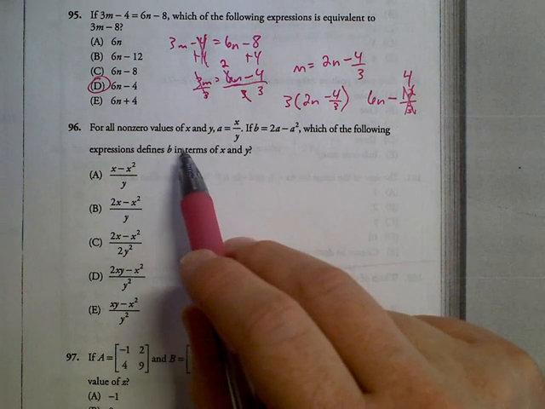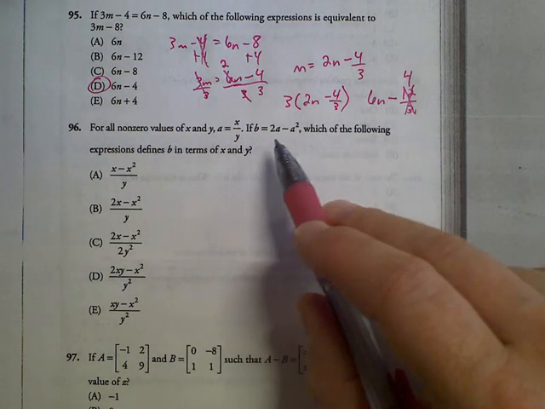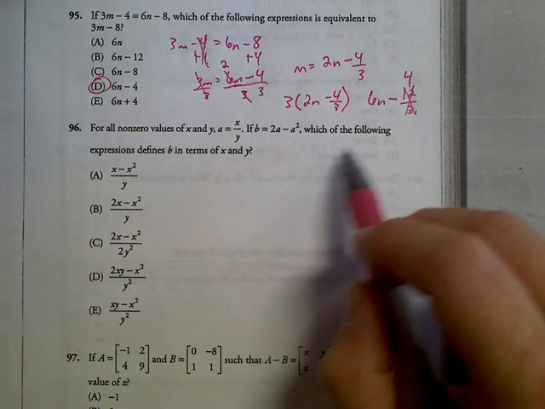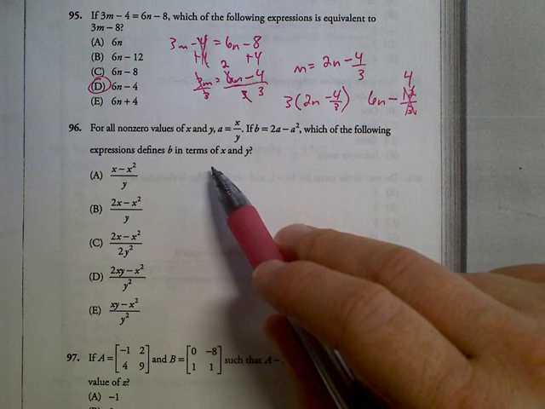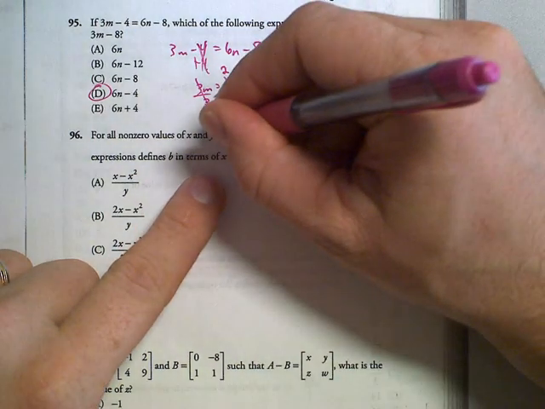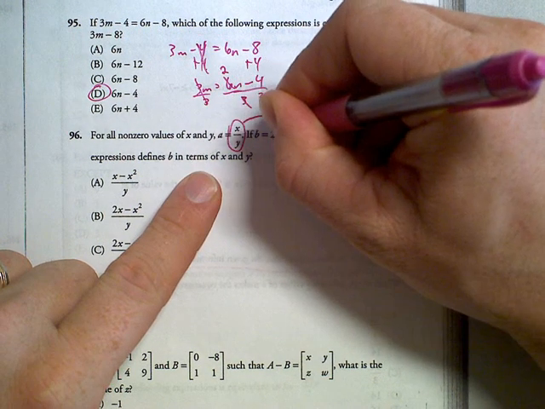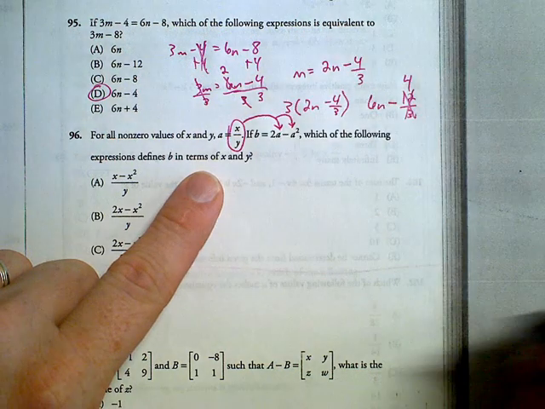For all non-zero values of x and y, I'm given an a, and if b equals this, which of the following expressions defines b? So I need, in terms of x and y, so I'm going to take my a, which is x over y, and I'm going to go ahead and plug it into my a.